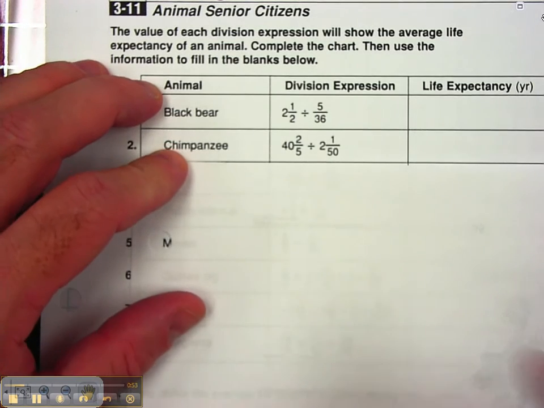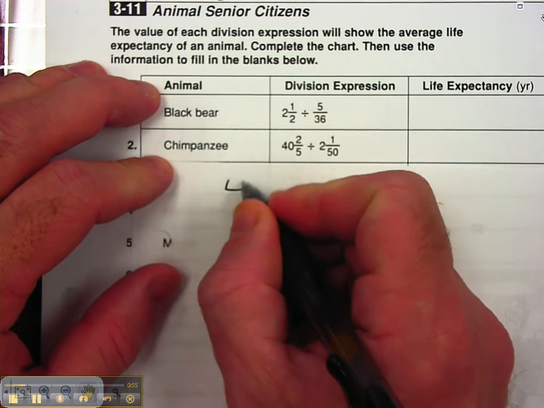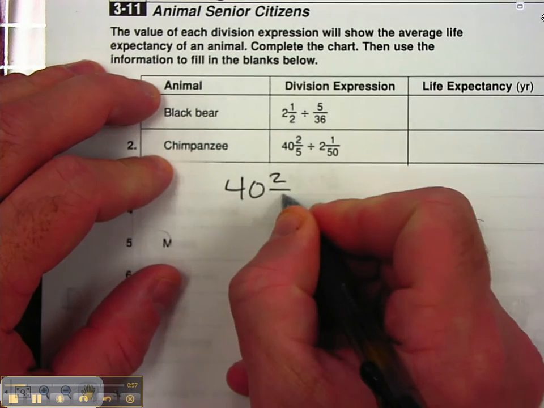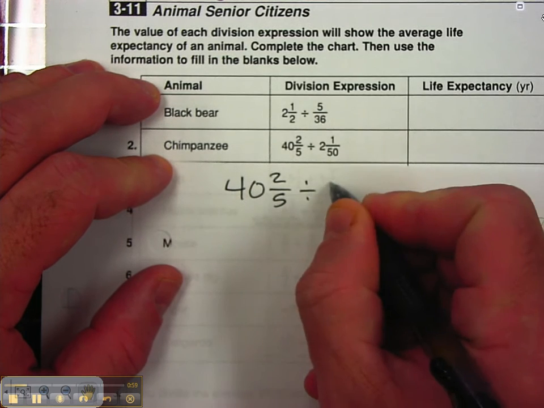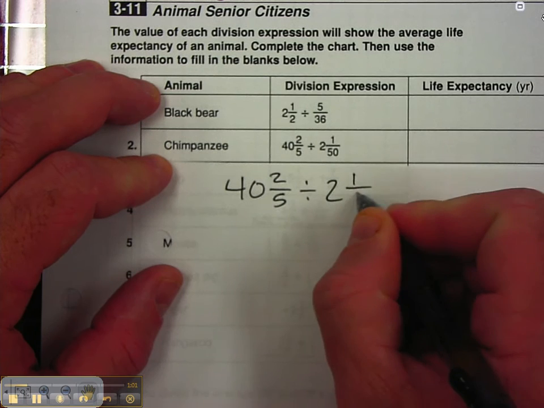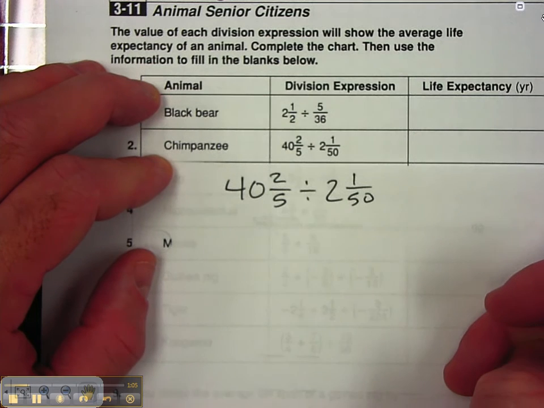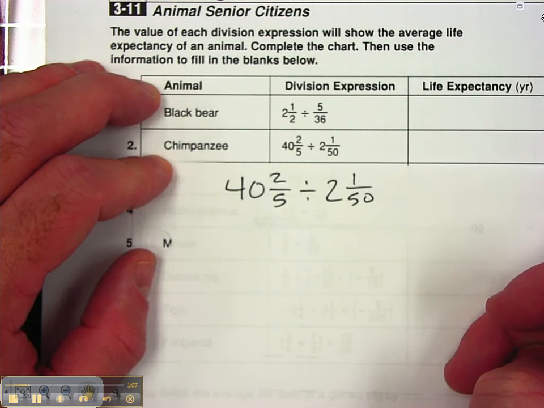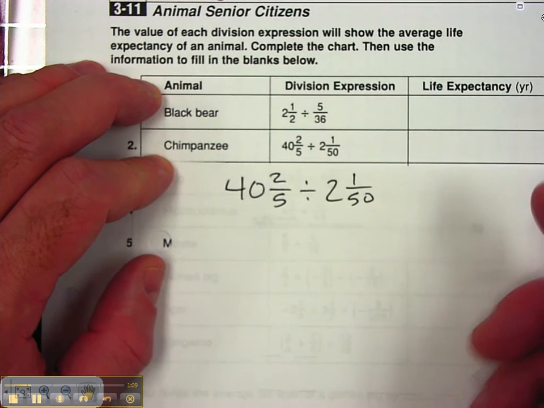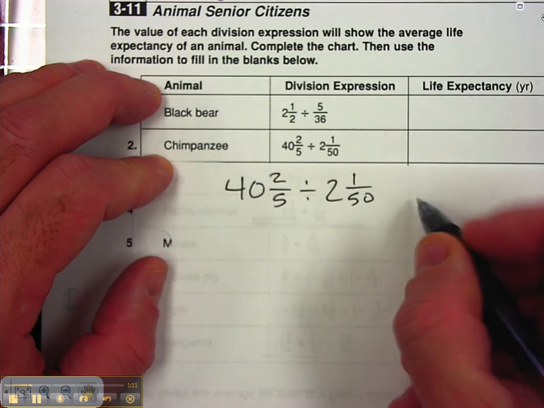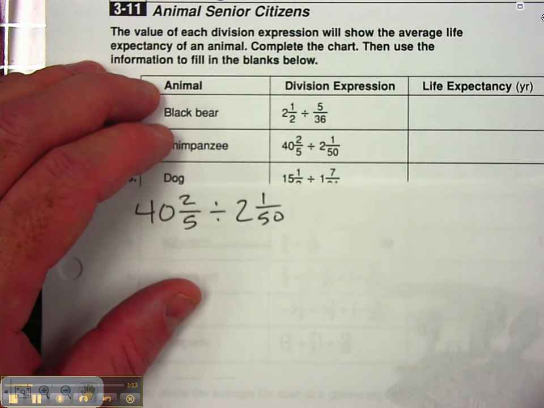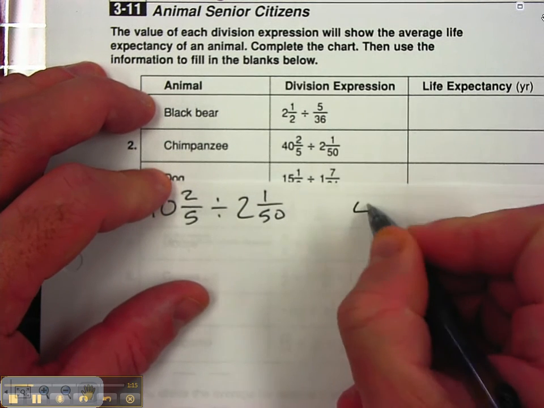I'm going to rewrite that problem. 40 2/5 divided by 2 1/50. So the first thing we need to do is turn our mixed numbers into improper fractions. So let's do that on the side here. 40 2/5.